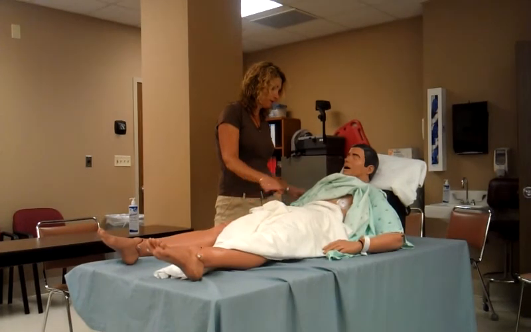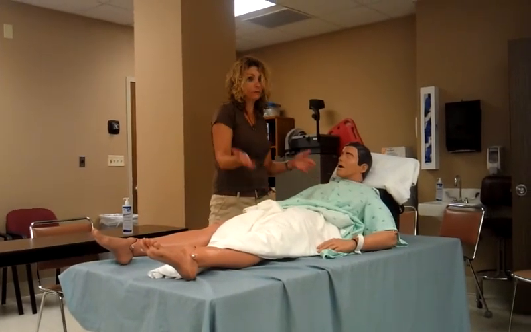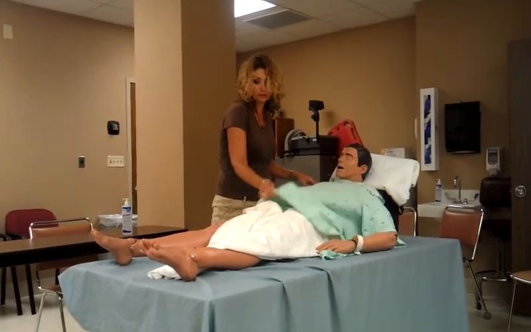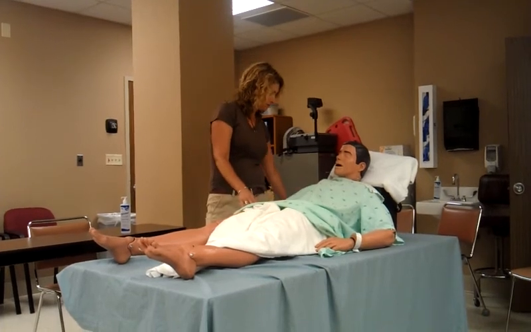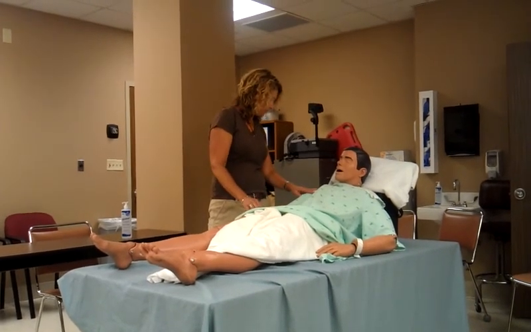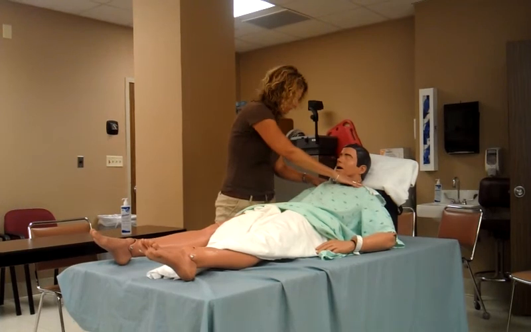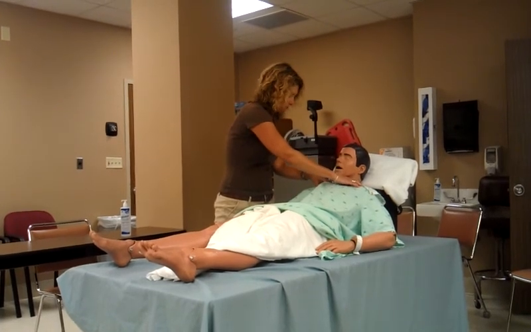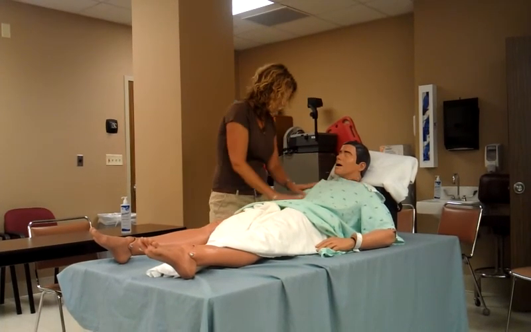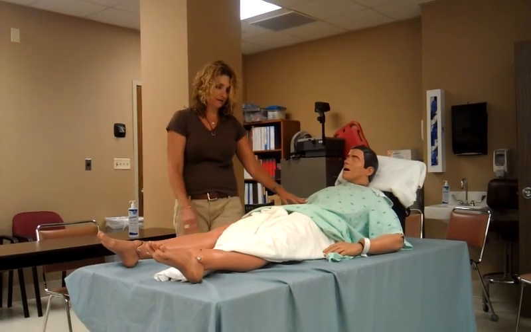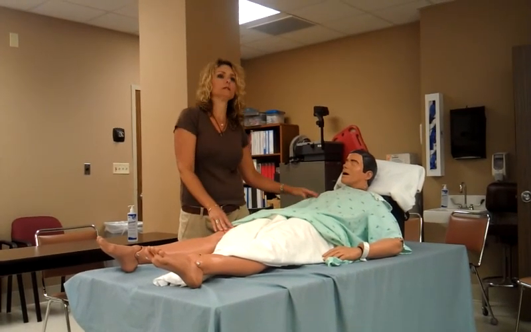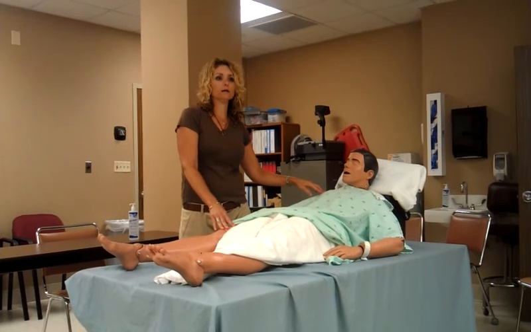Also, if this were not a hospital patient, you would observe their gait and motion as they were walking to you. You can also, as we did before, test the strength of the shoulder muscles by having them shrug against you.